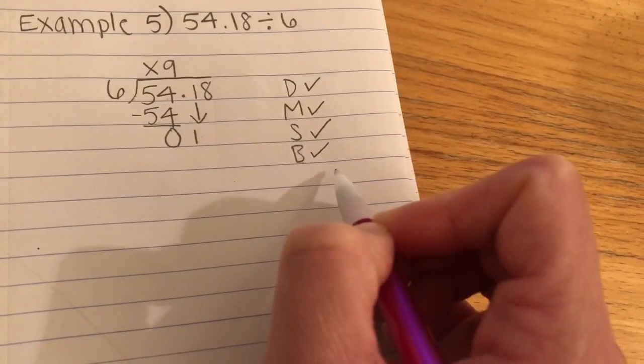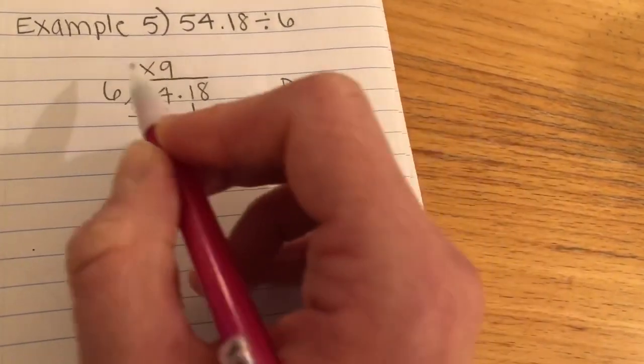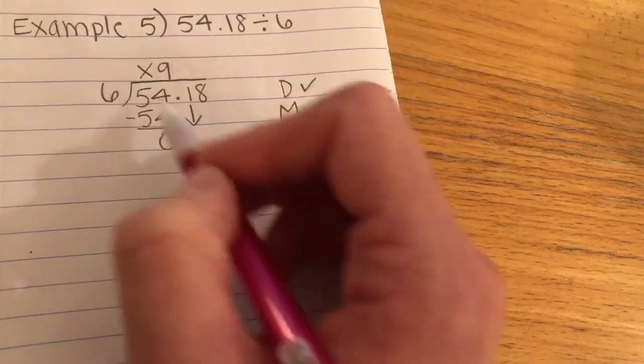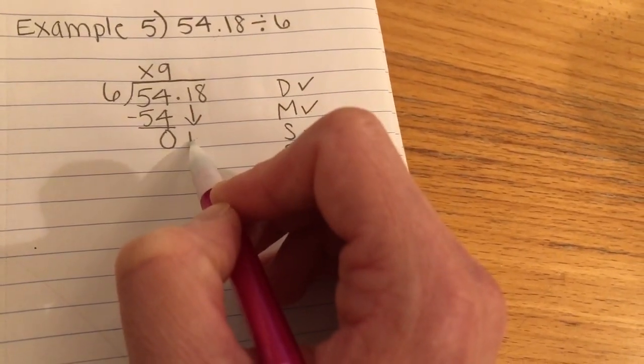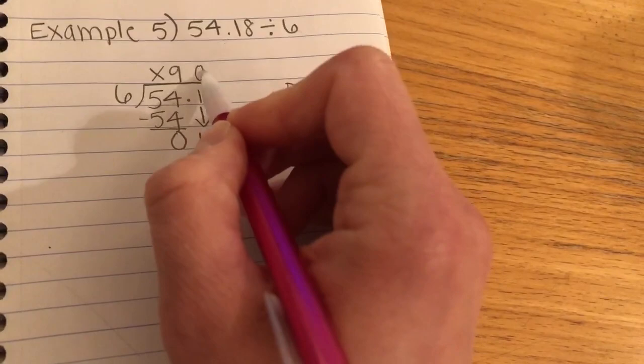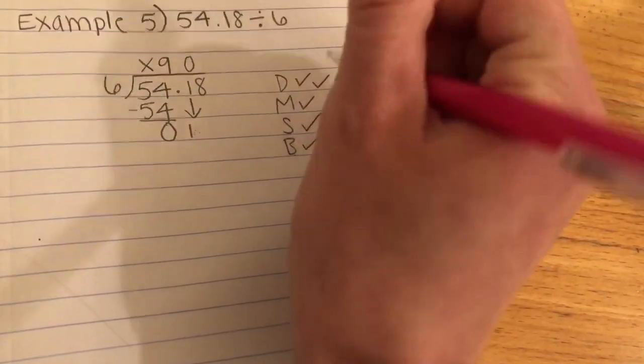Because this number at the end is not a 0, it's a 1, I'm going to go back and do my steps again. So I'm going to ask myself how many times 6 divides into 1. 6 cannot go into 1, it's too small. So I'm going to put a 0 up here to show that 6 goes into 1 0 times. That was division.